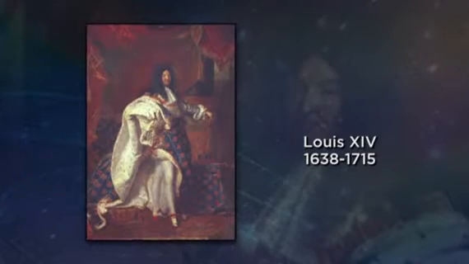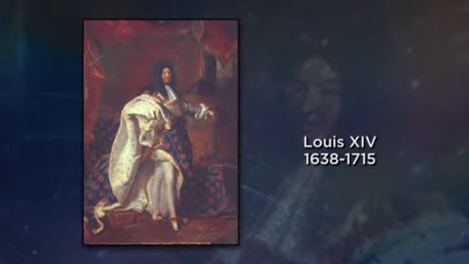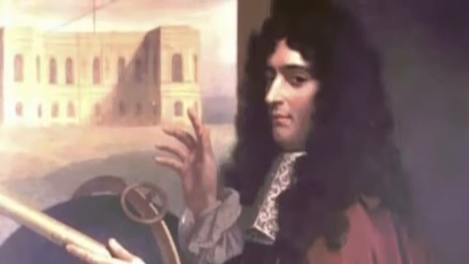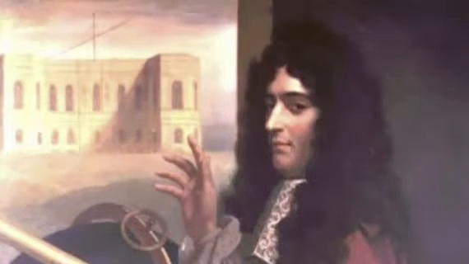Then in 1669, the French king Louis XIV invited him to come to France to help with the building of a new observatory. Cassini loved it in France. He agreed to stay on as the director of the Paris Observatory. He became thoroughly French. Cassini was an immensely talented observer.